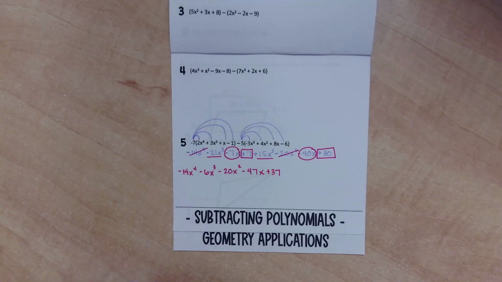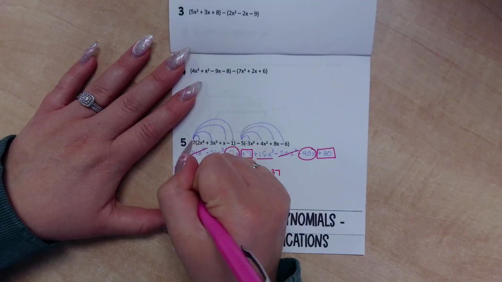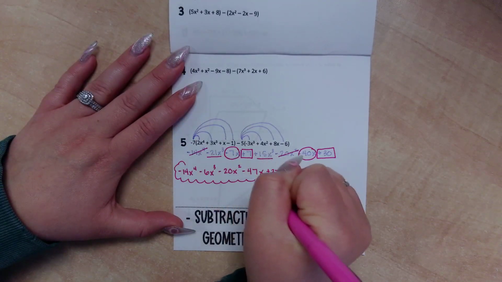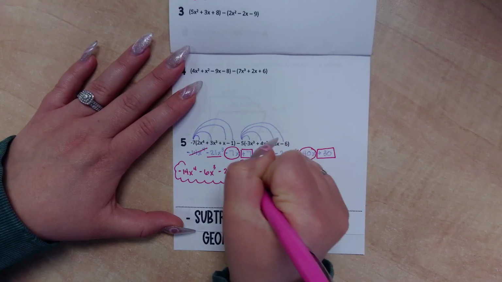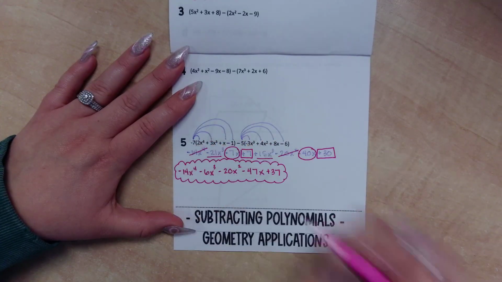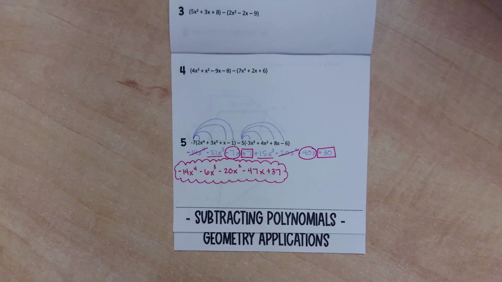So as you can see, whenever you're dealing with polynomials, you are just doing what we've always done, which is combining like terms. But this time, now I have multiple degrees, and I need to make sure that they are in descending order as far as the degrees go. Okay, hopefully subtraction wasn't too difficult for you, and I'll see you in part 3.